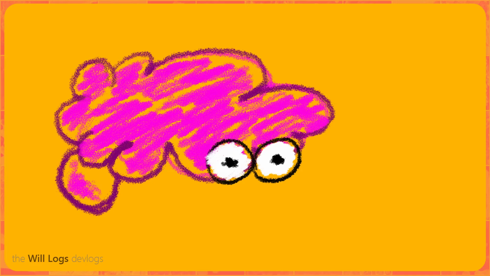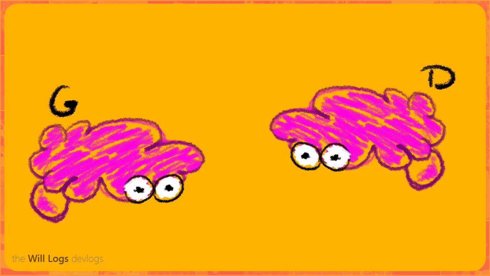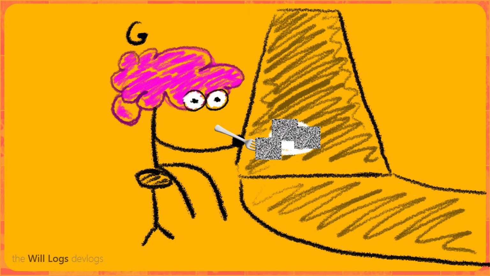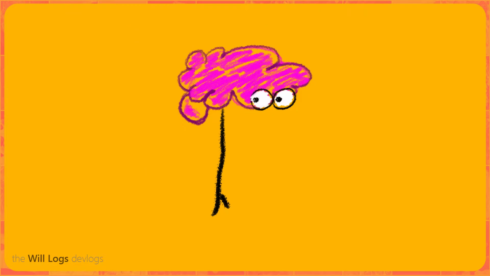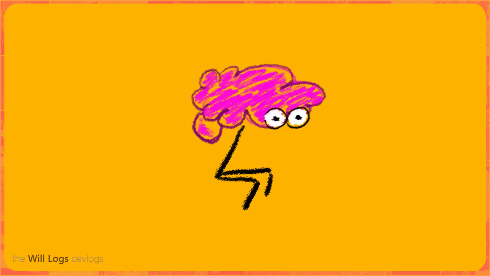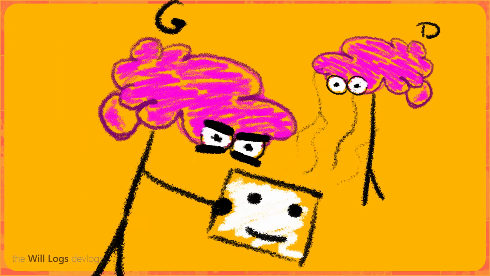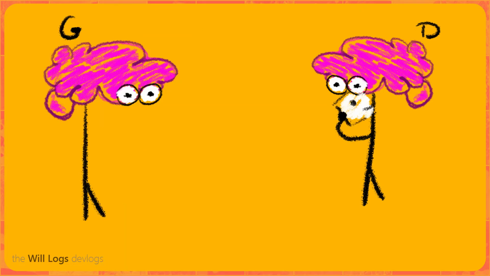So this is basically how GANs work. There are two brains. One of them is named George. Another one is named Dave. The G and the D, if you will. George's job is that he wakes up, goes to a restaurant, and has a bunch of noise as breakfast. And right when no one's looking, he squats down, shits a picture, brings it to Dave, and says, "Eat it." And Dave, he actually does eat it.